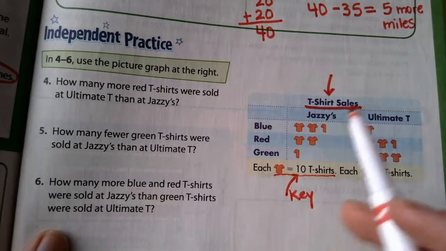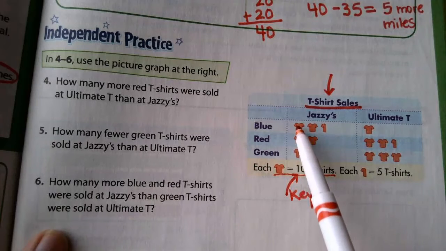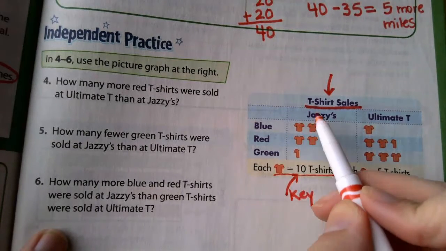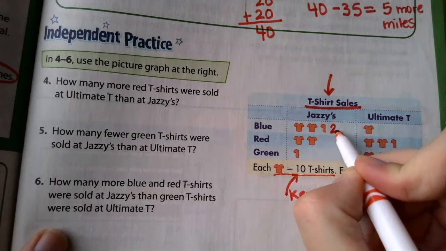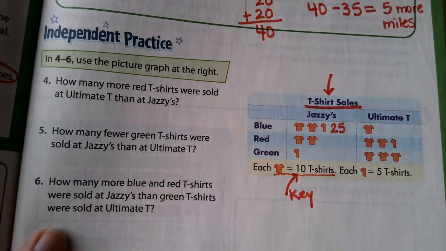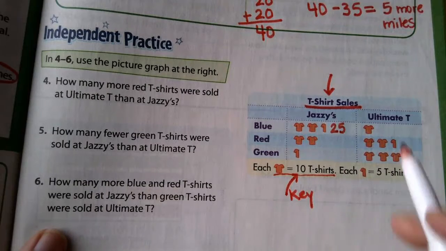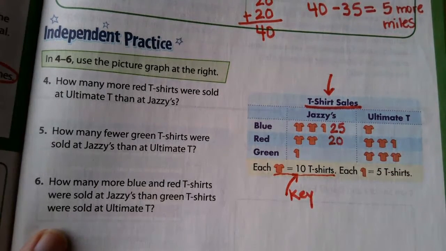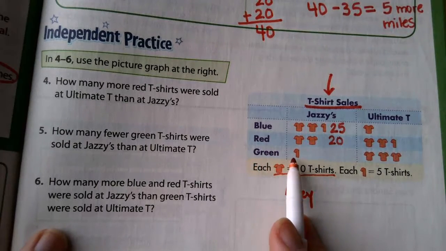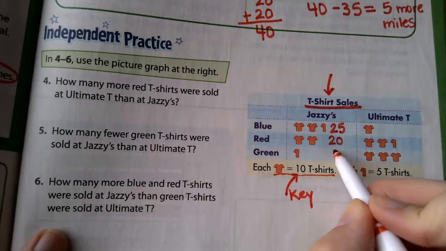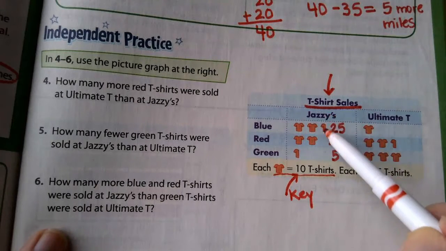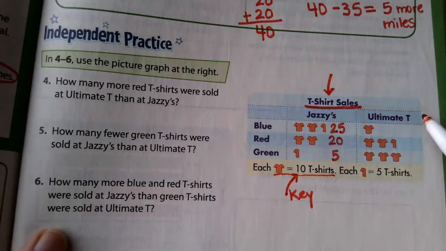Let's look at blue first. A whole t-shirt counts as 10. So 10, 20, and half a t-shirt equals 5. 10, 20, 25. For red, 10, 20. And for green, it's just half of a t-shirt, so that is 5 t-shirts. And that's for Jazzy's.